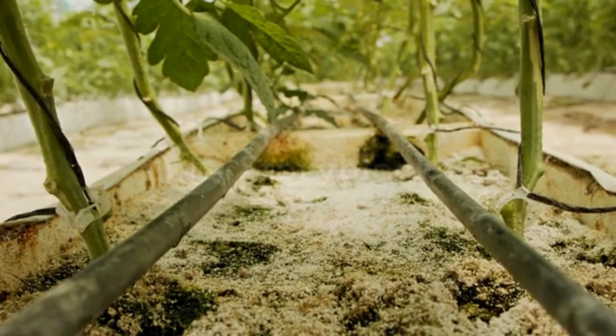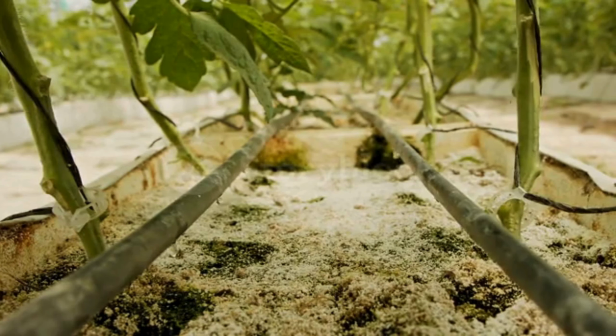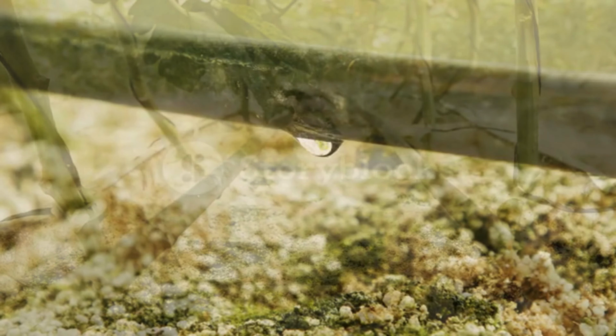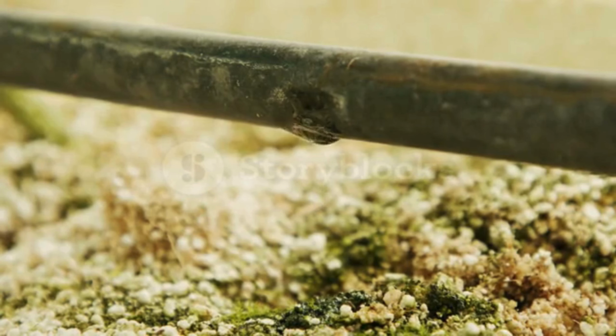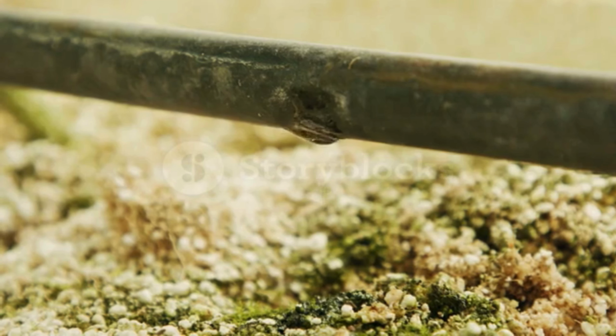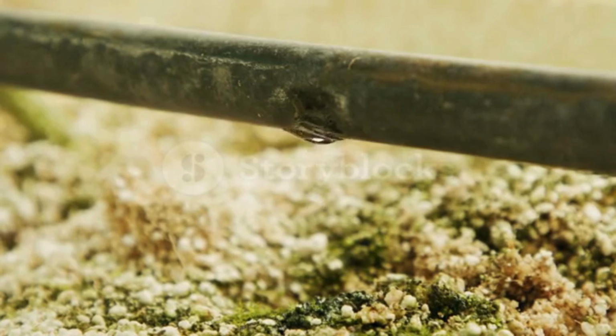It involves the slow application of water directly to the root zone through a network of pipes, tubes, and emitters. Emitters control the flow rate, providing a precise amount of water to each plant, suitable for a wide range of crops, especially those with precise water requirements.